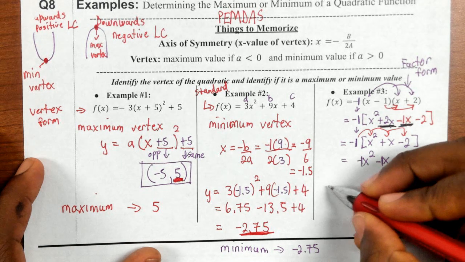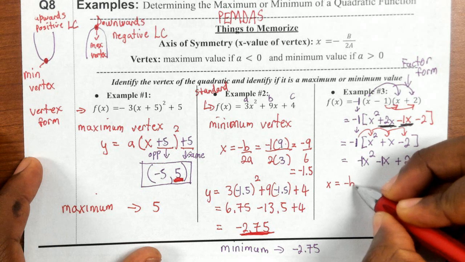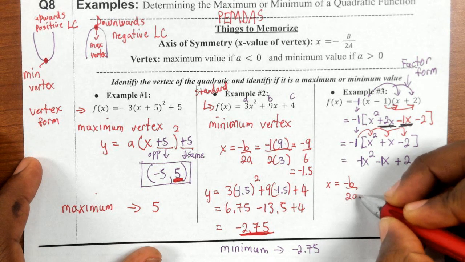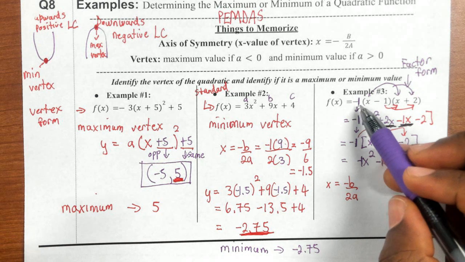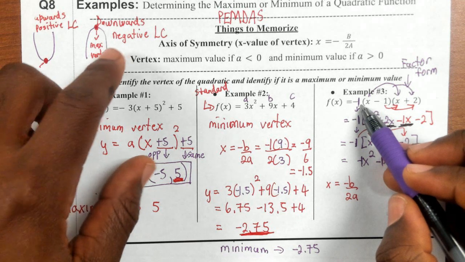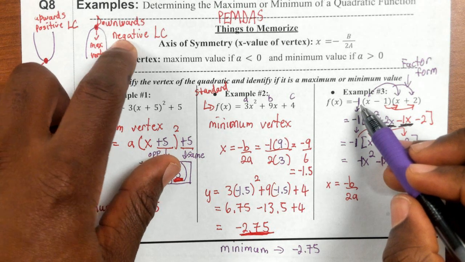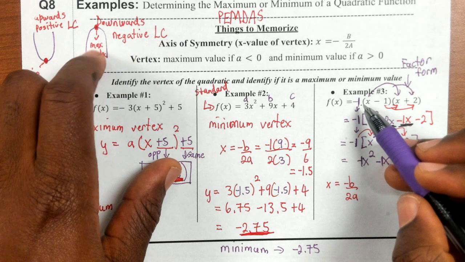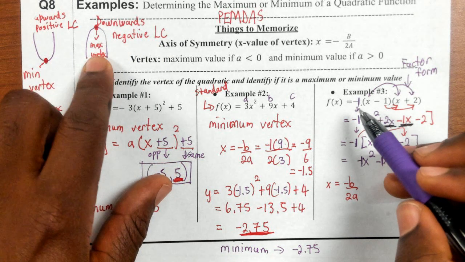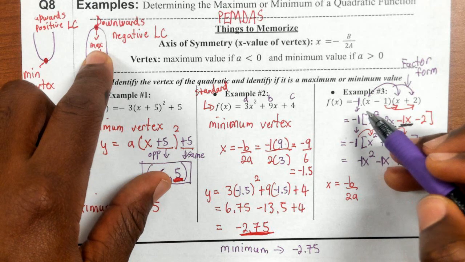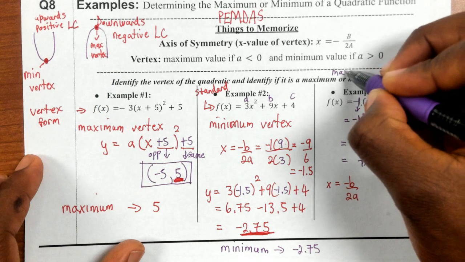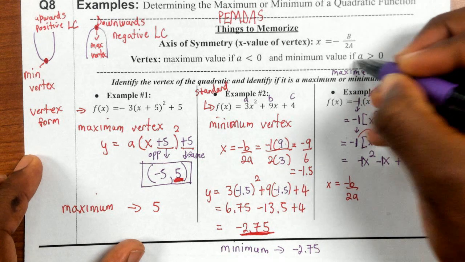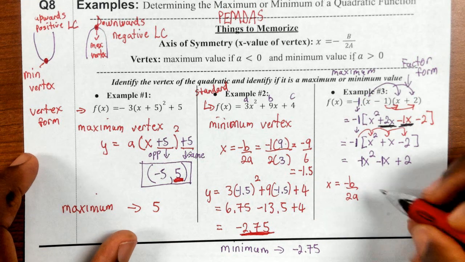Now, I can use my formula that x is equal to negative b over 2a. And guys, we actually forgot to represent if this was minimum or maximum. Well, because the leading coefficient, the number in front, is negative, what does that mean? If it has a negative leading coefficient, that means it's facing downwards, and it is a what type of vertex? A maximum vertex. So this here represents a maximum vertex. So let's find what that maximum vertex is.